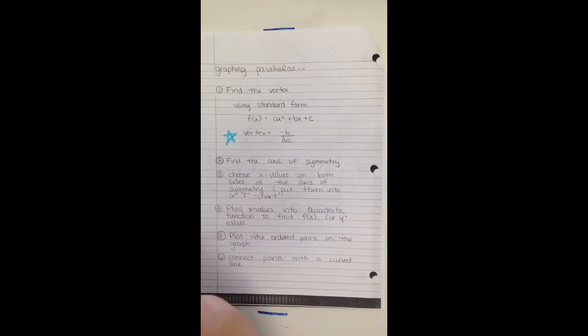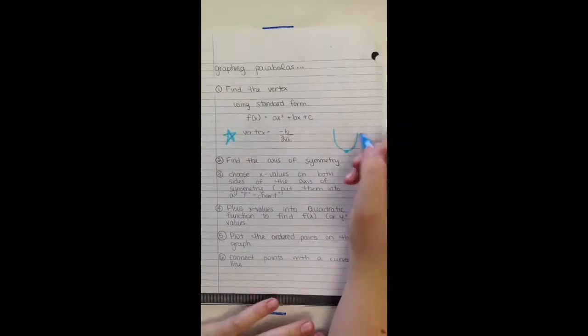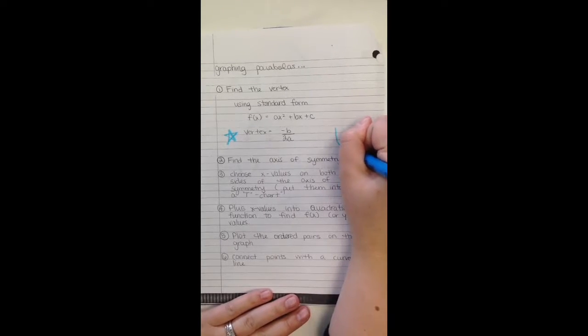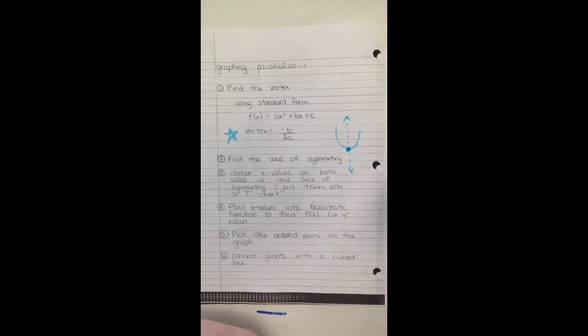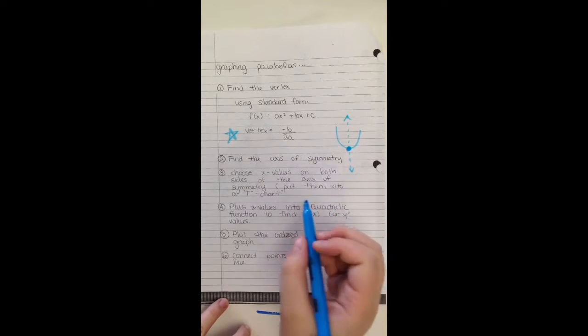After you do that, you're going to have a parabola, and then you'll have, well, you won't have your parabola yet, but you'll have your vertex, which is this point, and you automatically know it's just a vertical line that goes through there. And when we draw it in on the graph for our example, that will make a little more sense. So you find the axis of symmetry.